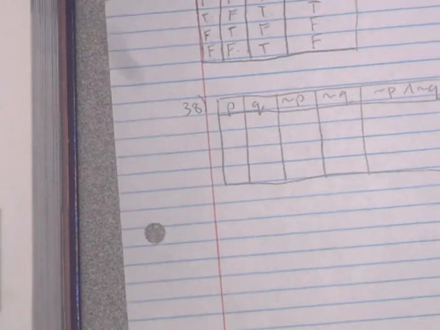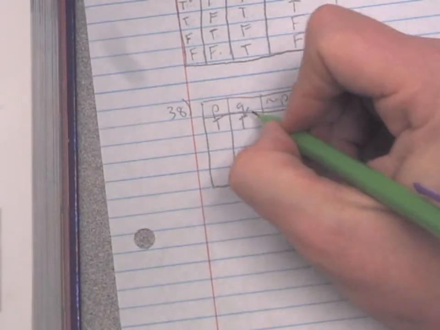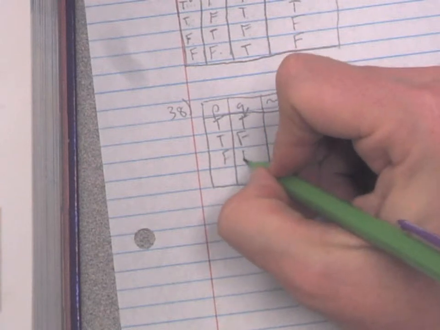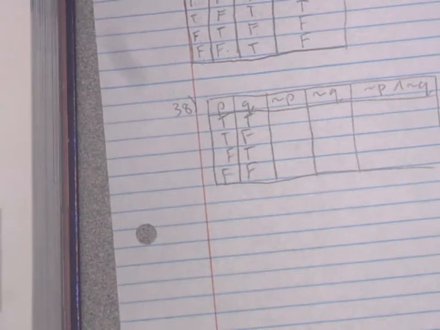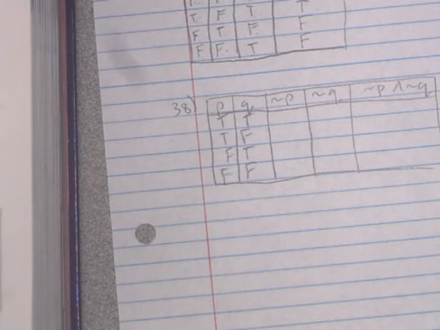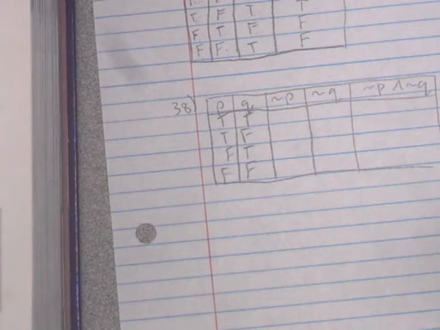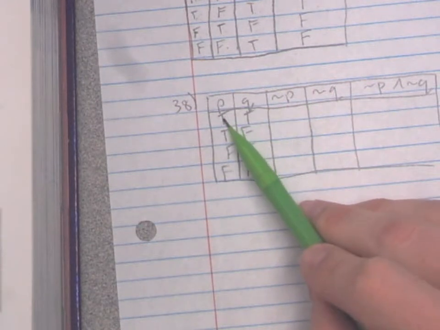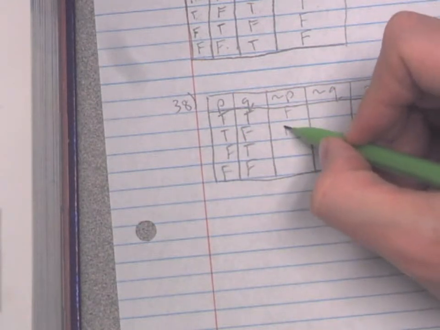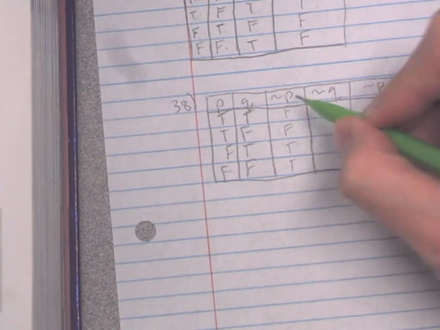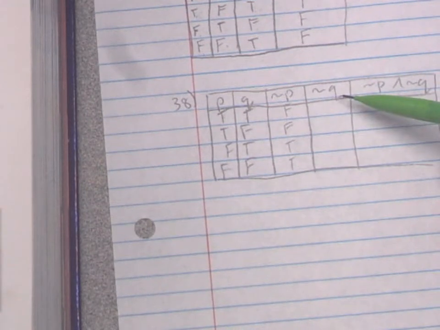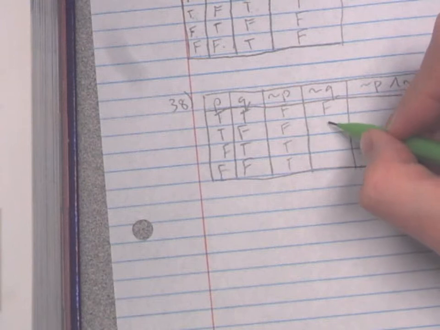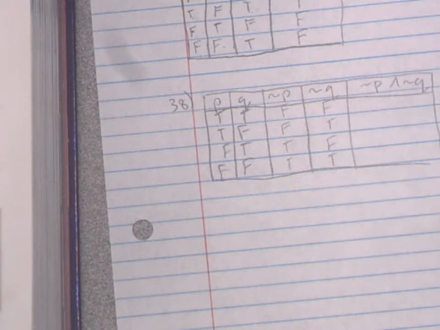Okay, the first two columns are basically always the same. TT, TF, FT, FF, just by convention. That's just how we set it up every time. All the different possible combinations of the statement P and the statement Q and their truth values. So not P is the exact opposite of P. So false, false, true, true. Okay, not Q is the exact opposite of Q. So false, true, false, true.